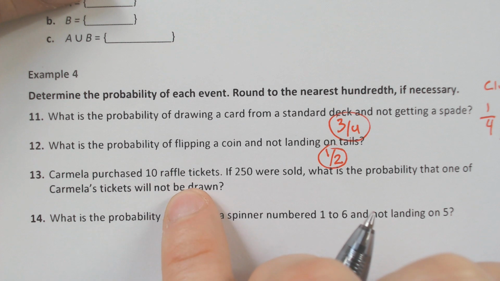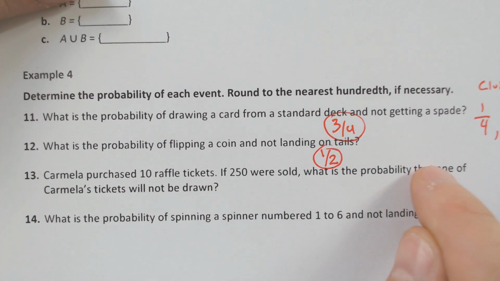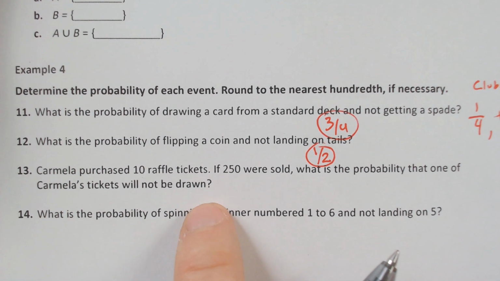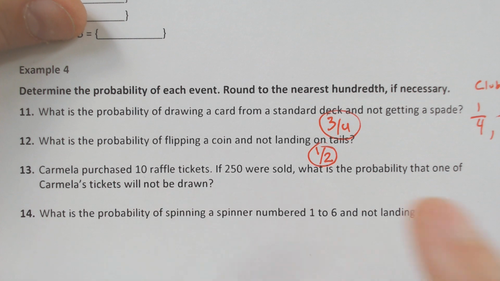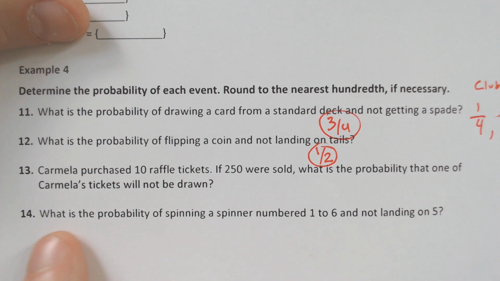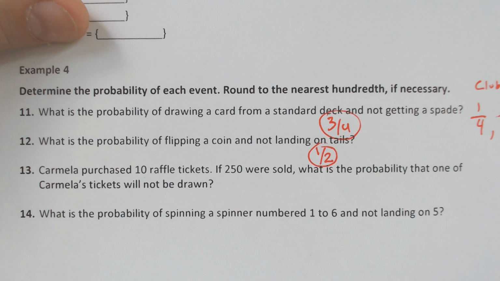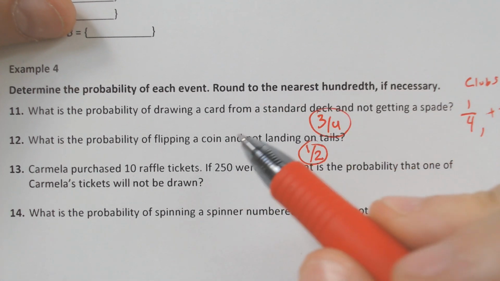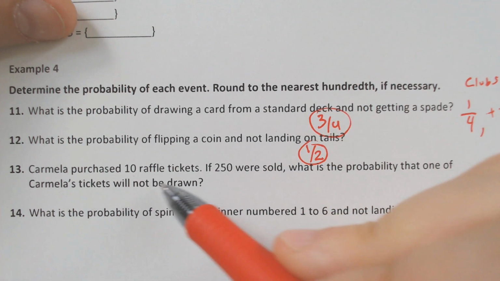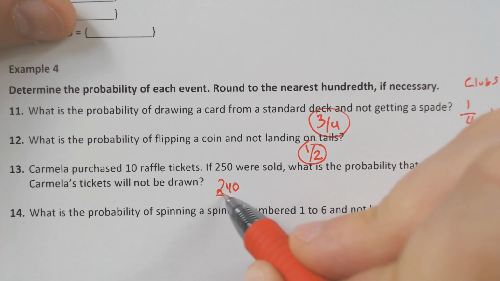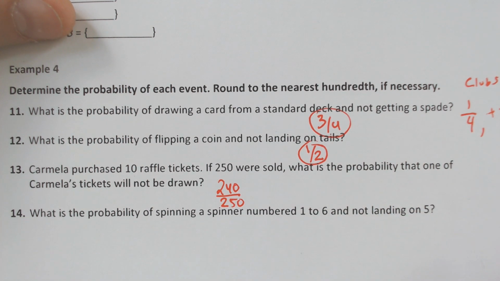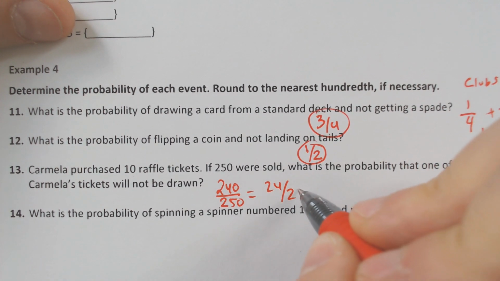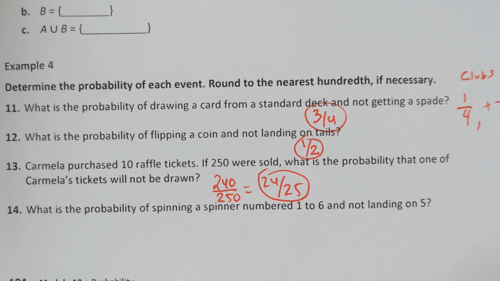Carmela purchased 10 raffle tickets. If 250 were sold, what is the probability that 1 of Carmela's tickets will not be drawn? This is a better problem, way better problem. So, what is the probability that 1 of the tickets will not be Carmela's? I like the opposite of this, but we'll get to that. If we want to figure out that hers are not going to be drawn, well, that would be 240 of them out of 250 are not hers. So that would just be a 24 out of 25 chance that they are not going to have her win.